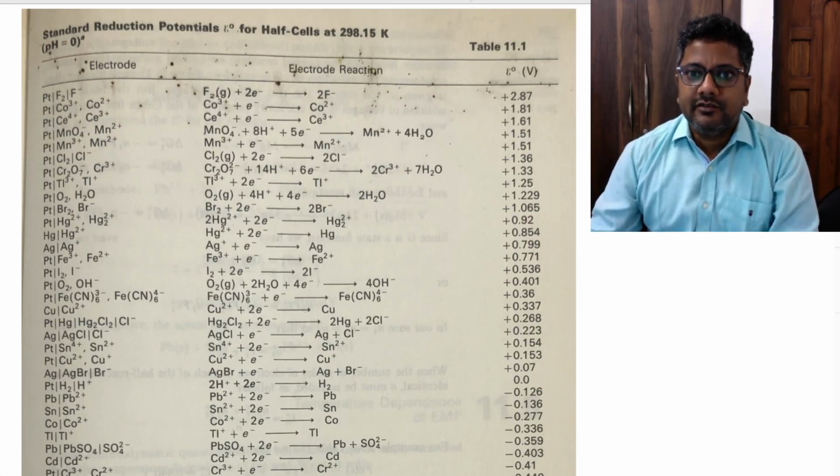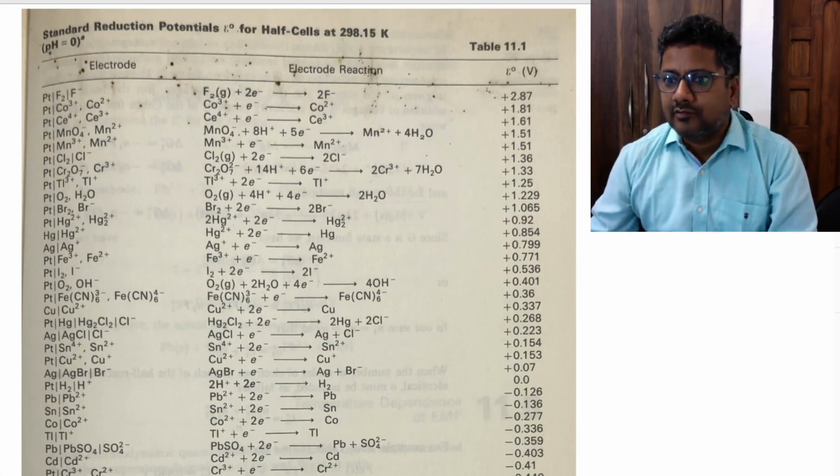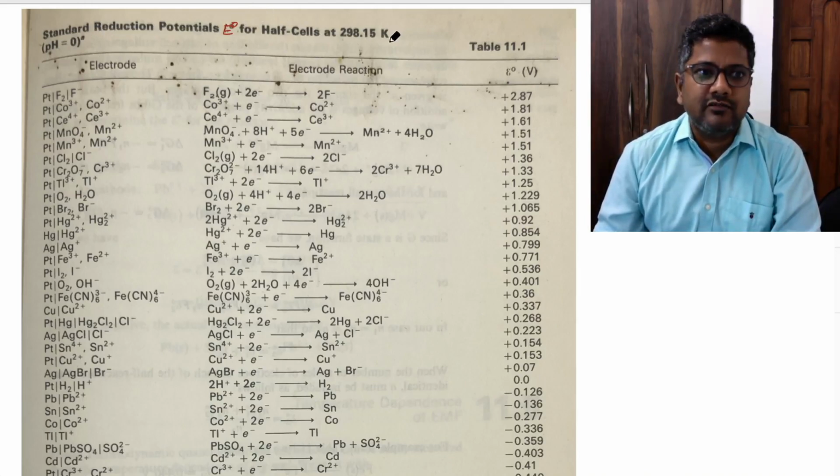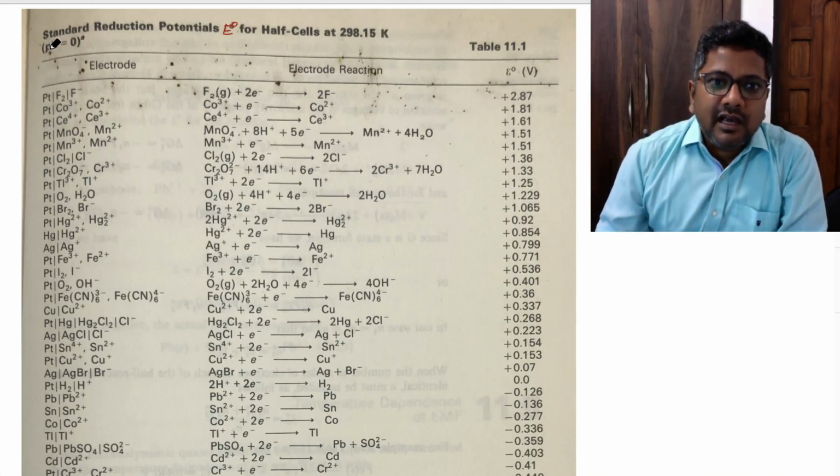First, a very important point that many people do not know. Standard reduction potential E naught for a half cell at 298.15 Kelvin, pH equal to 0.